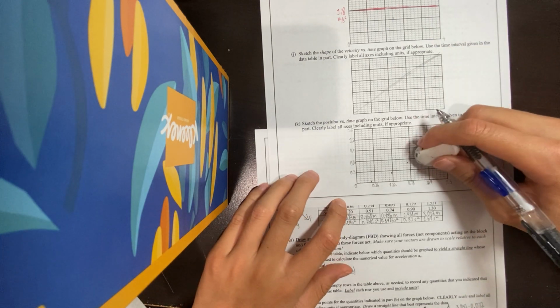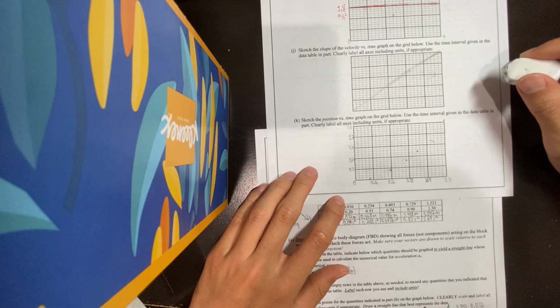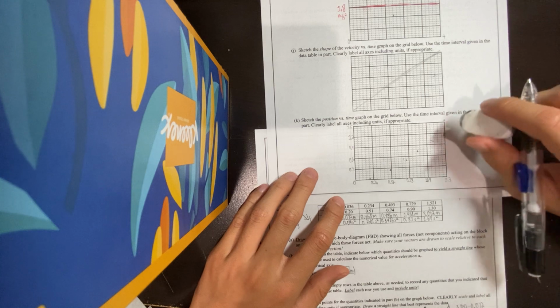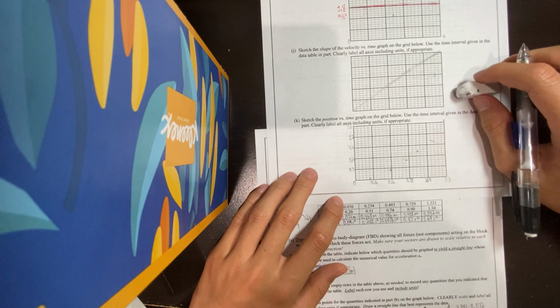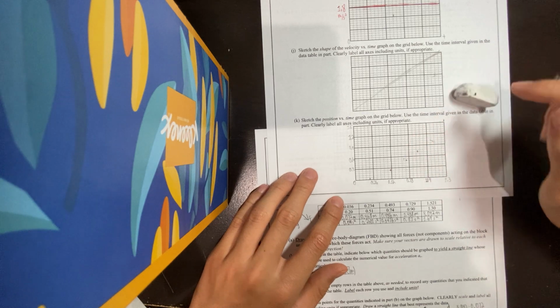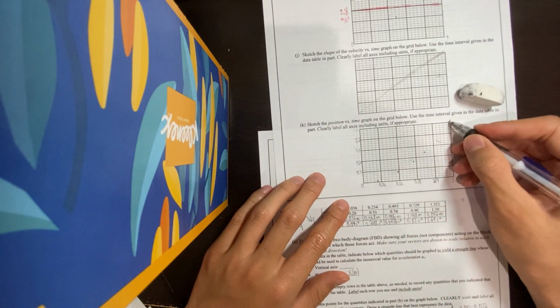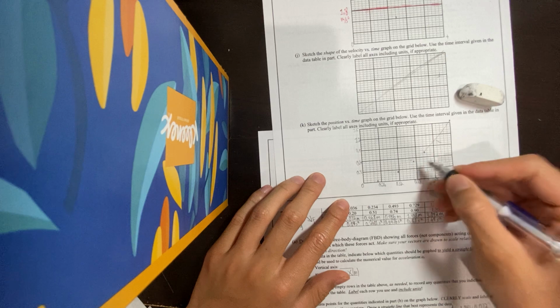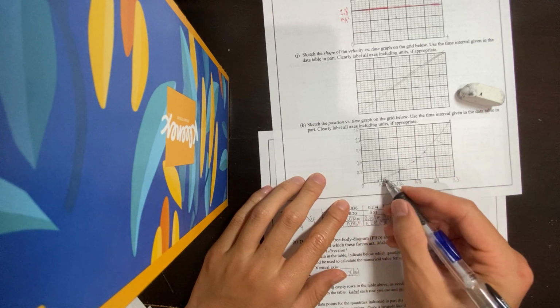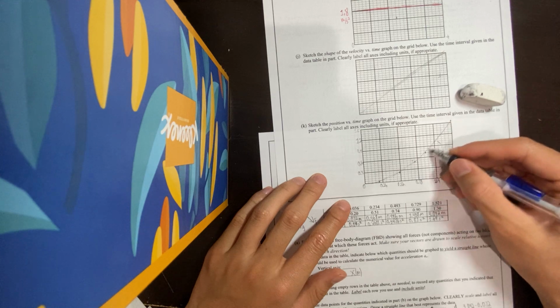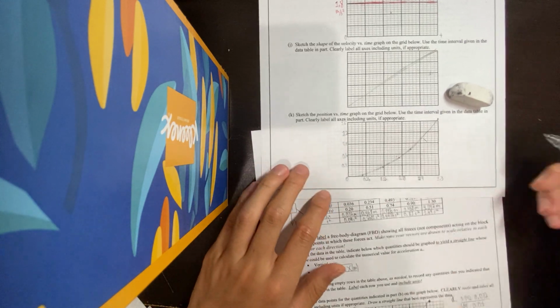So that does not seem right. Well, the graph would still be something like this, because it would be a parabolic graph, something along these lines.